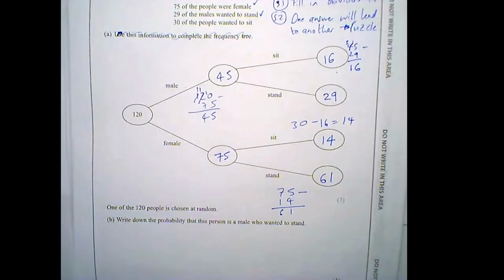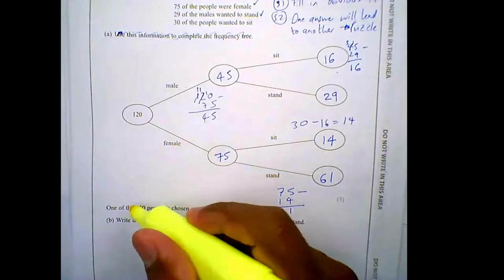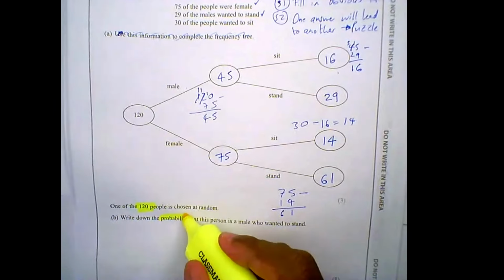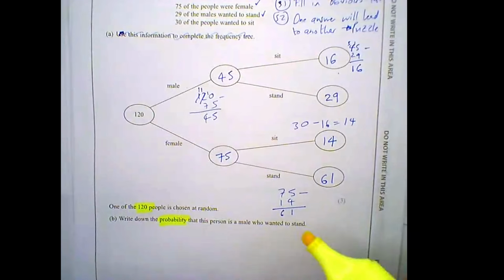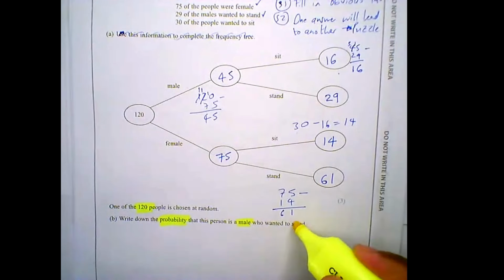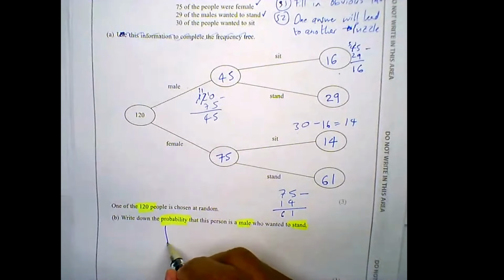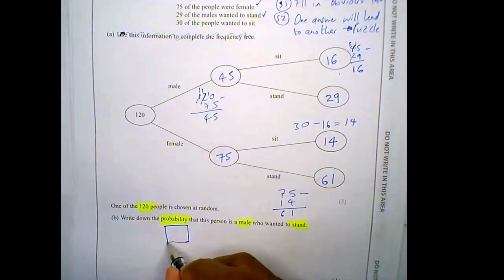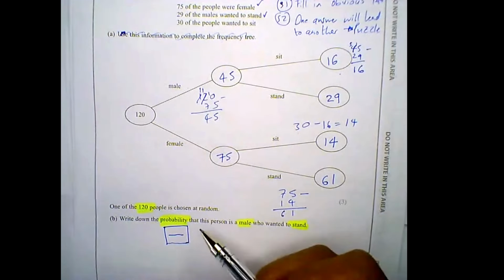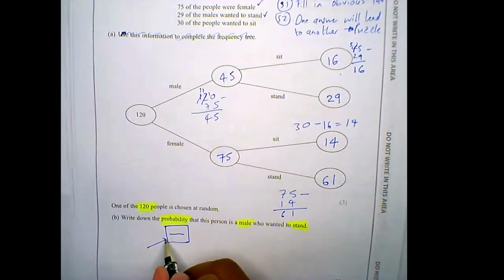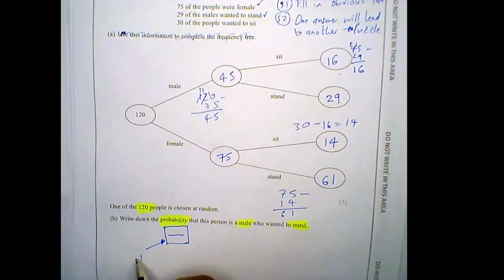One of the 120 people is chosen at random. So I've got 120 people. Write down the probability that this person is a male who stands. So first of all, if I have a probability, I need a fraction. So I've got a numerator, a top number, and a denominator, a bottom number. My bottom number, denominator, is always a total.